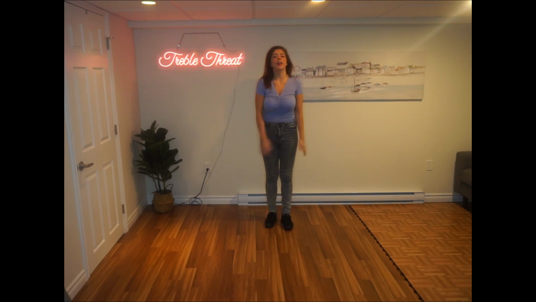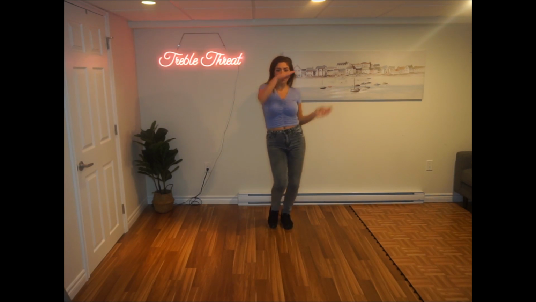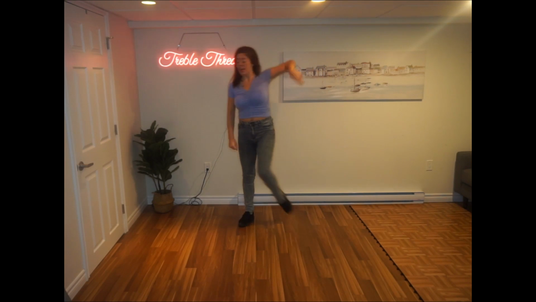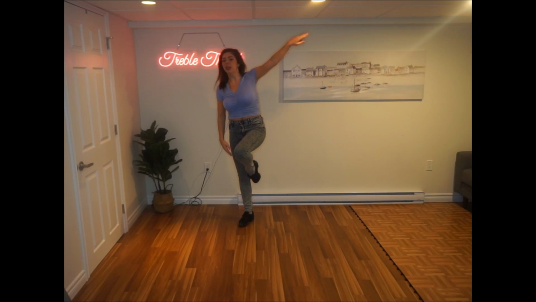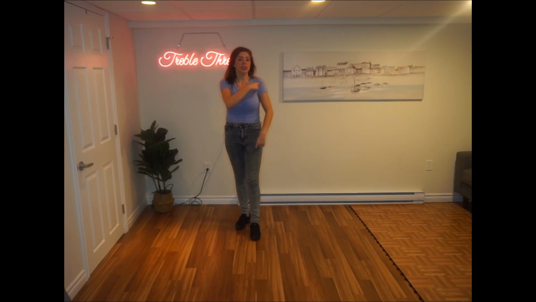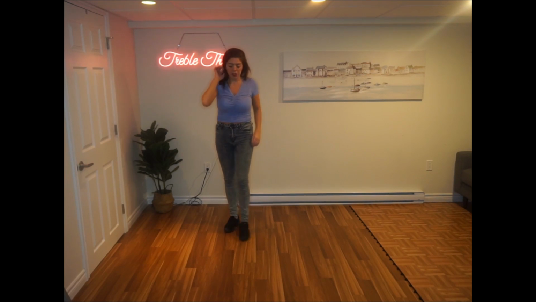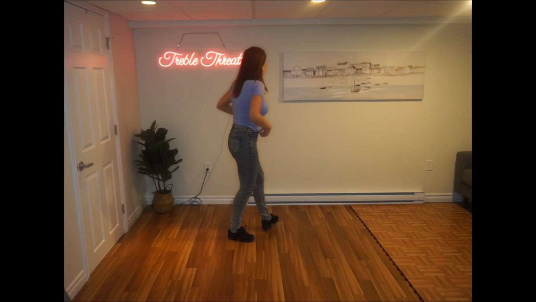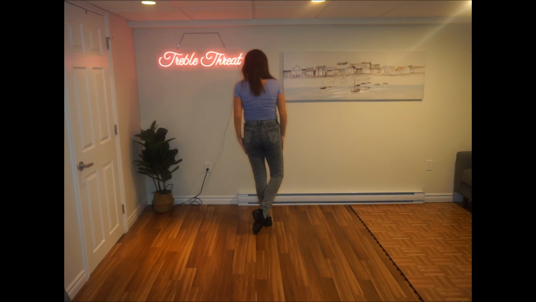Again, then we'll add on 5, 6, ready, and 1, 2, 3, 4, 5, 6, 7, 8, 1, 2, 3, 4. From here, you're going to do a full turn going to your left. So your left shoulder is going to go backwards. What you're going to do is put your weight on your left foot, and your right foot, as you're turning, is going to be dragging behind your left foot.